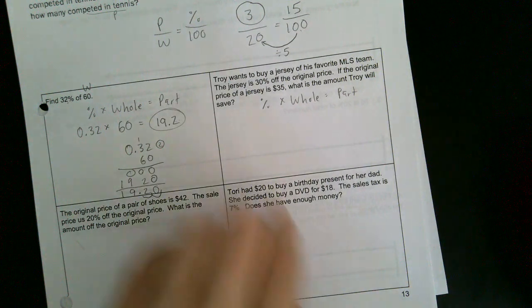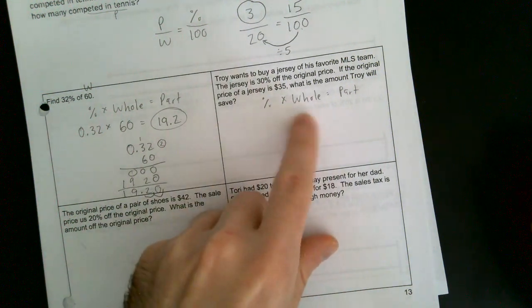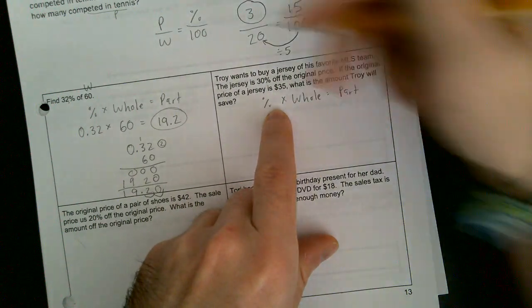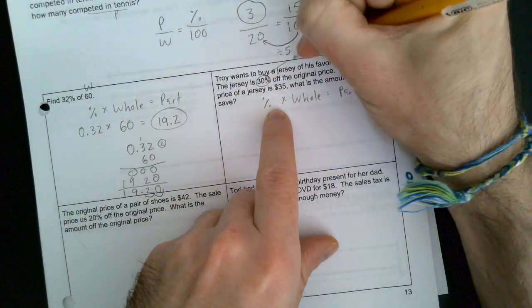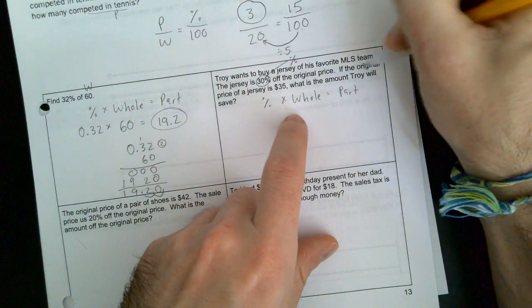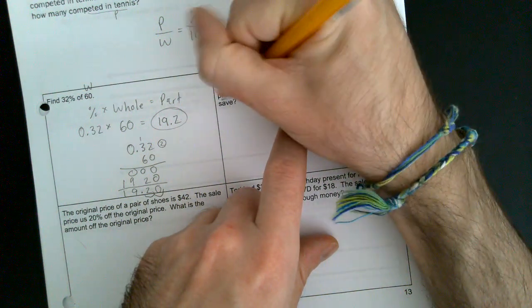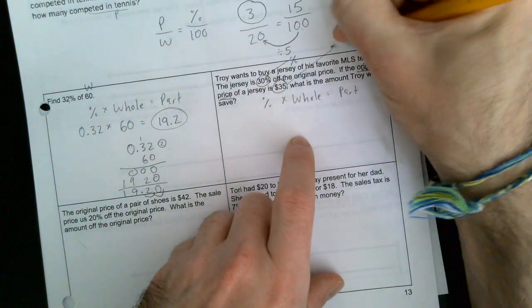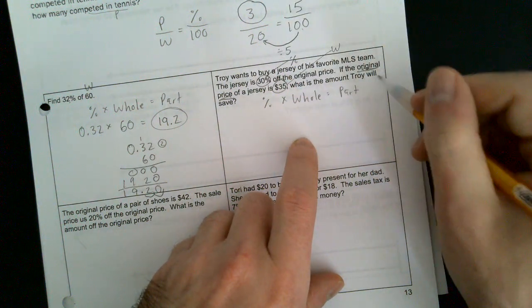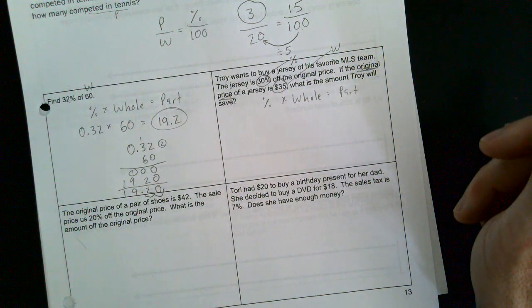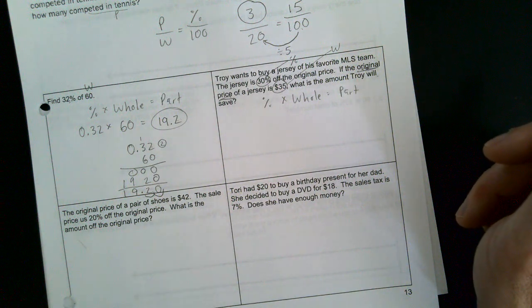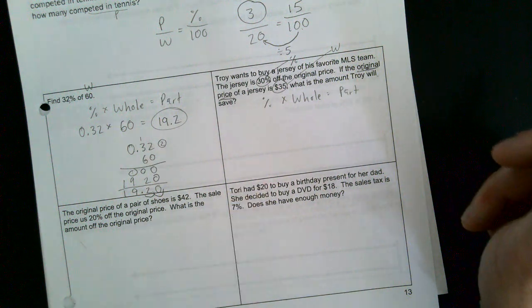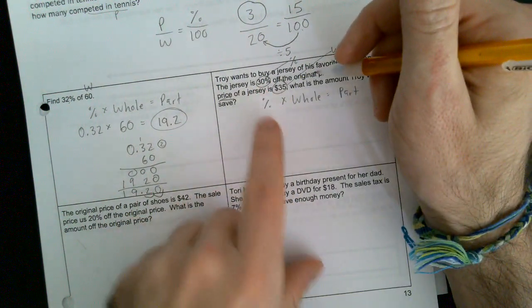All right. So we can only use this again if we have the percent and the whole. So here's the percent. We know we have that. If the original price, that's a key word, original price is 35, that's also the whole. What is the amount Troy will save? That's going to be the part. So we are looking for the part here.